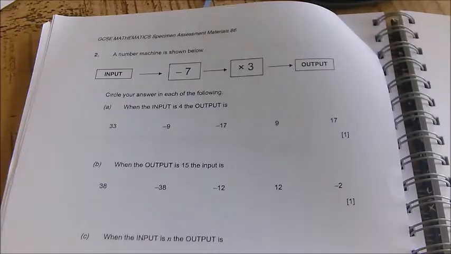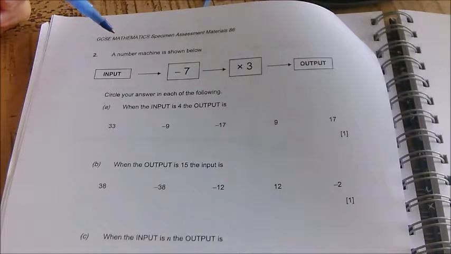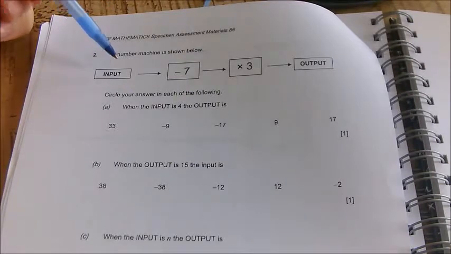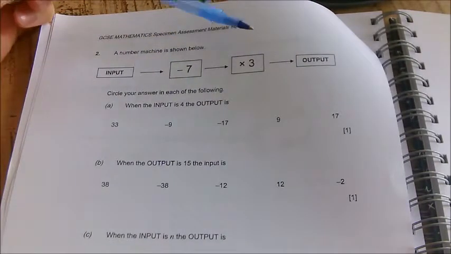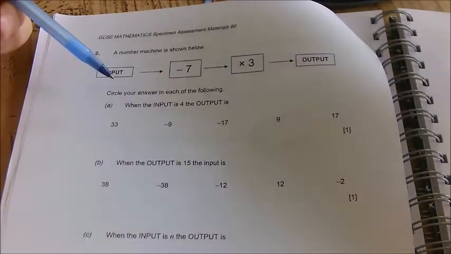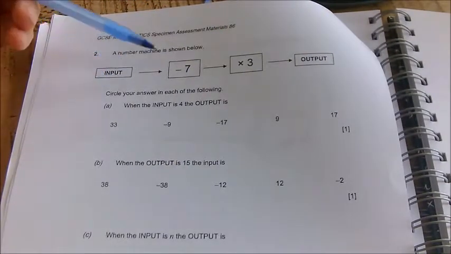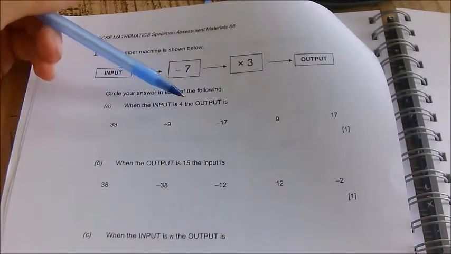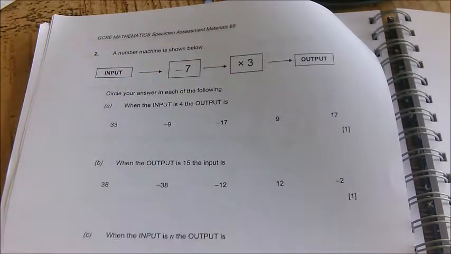So question 2 now is a number machine, and it's got, from the input you subtract 7 and then multiply that answer by 3 and get the output. So they've said multiple choice here, circle the answer. When the input is 4, the output is. We've got to choose which of these.